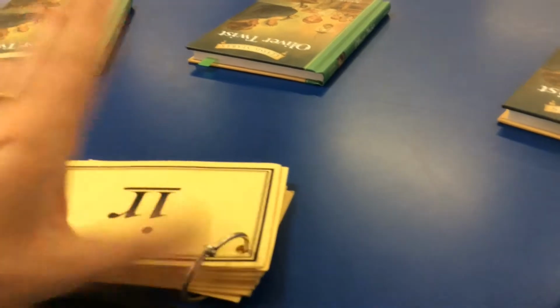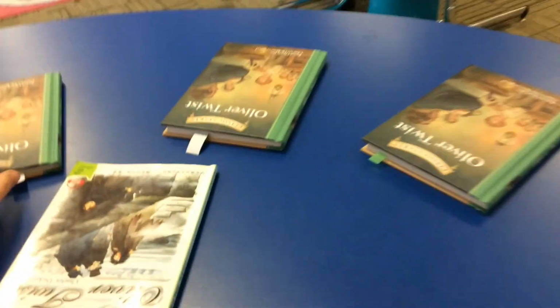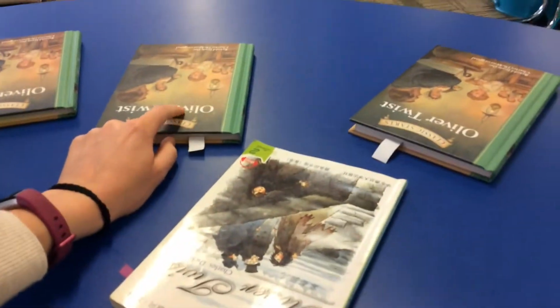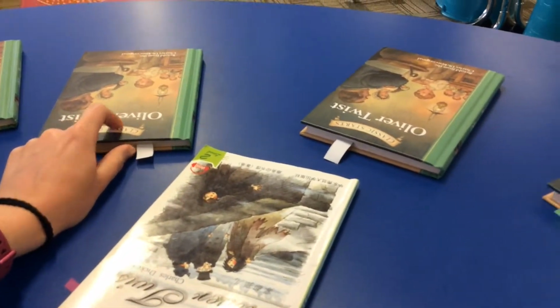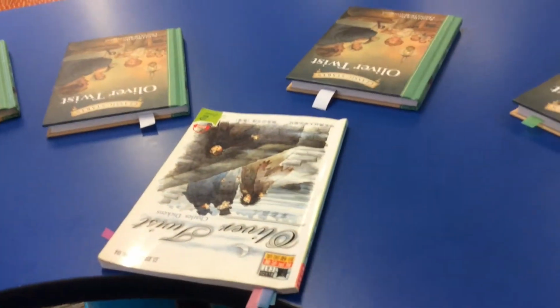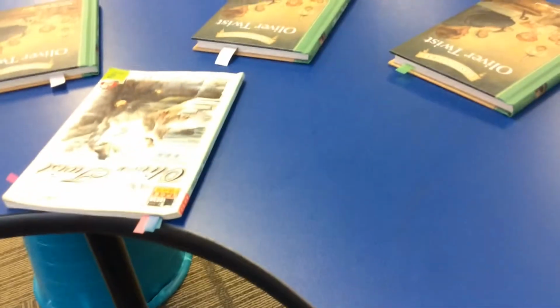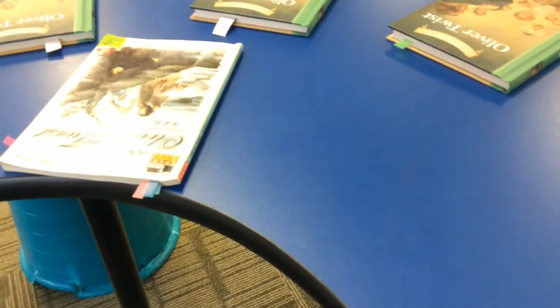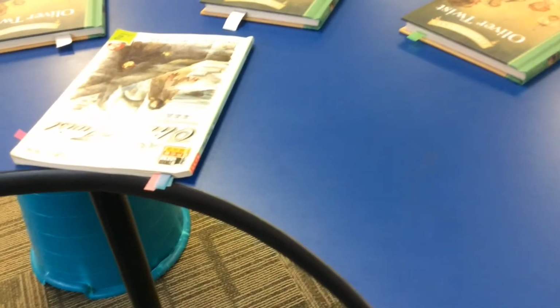Now it's the end of the year, so they really understand what to do and we don't need to do these anymore. Then I would ask them some questions about the book from the day before. Maybe it's some questions that I wrote down beforehand, maybe it's not, maybe it's just some questions to make sure they're ready to read this text today.